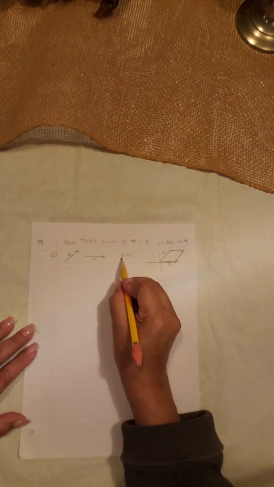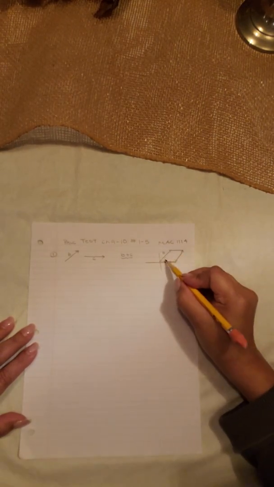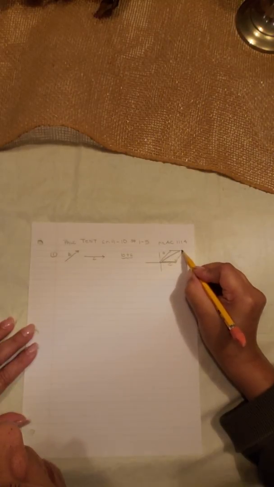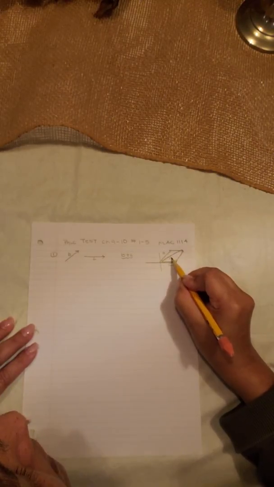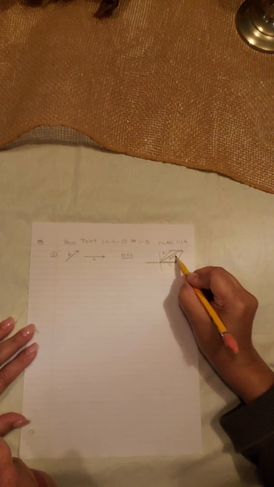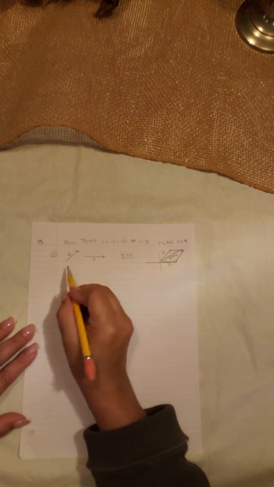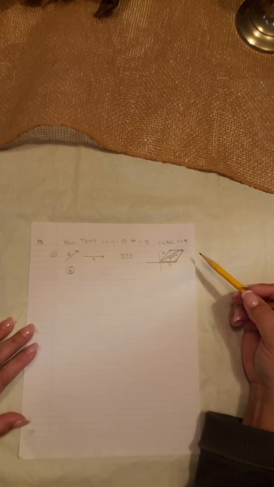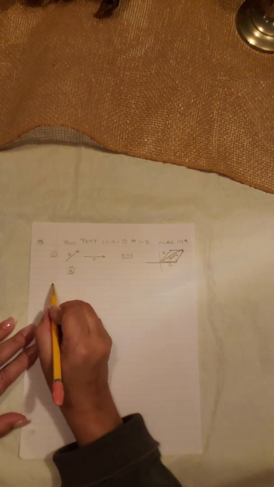And then the resultant vector, or in other words, the sum, is just the diagonal that goes from the origin to the opposite side. So this represents B plus C. Okay, and that would be choice A on your practice test. The only choice that you were given that goes in that direction.